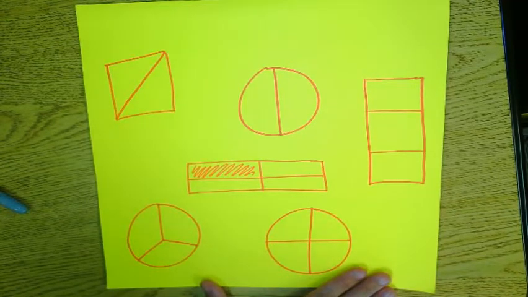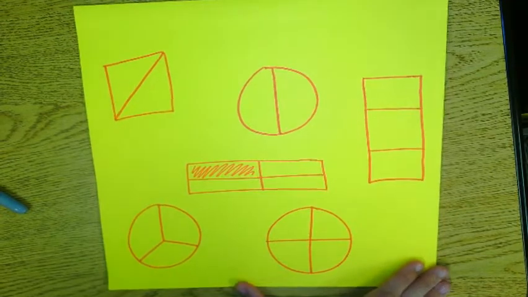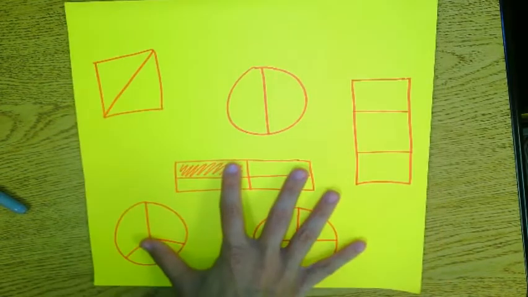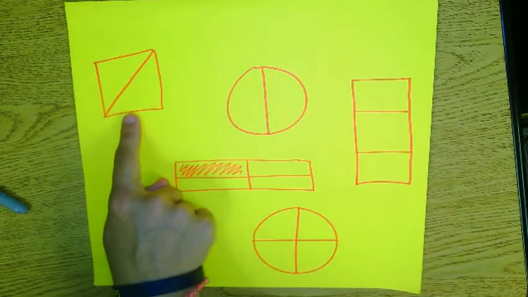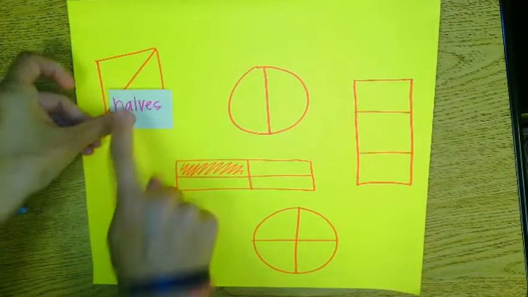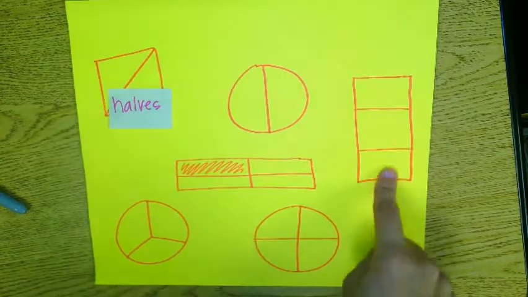We are getting ready to start our fraction unit, and before we do, we need to do a little bit of review. I want you to help me name what kinds of fractions these are, starting with this one. Can you say it out loud? Yep, these are halves. What about this one?